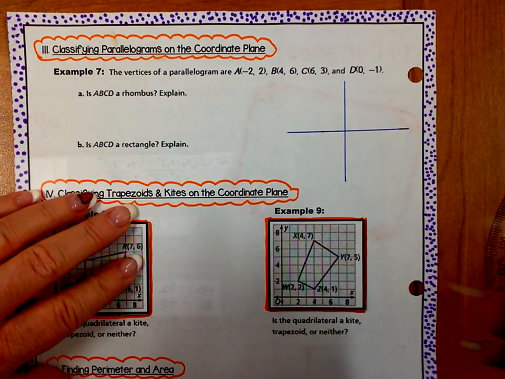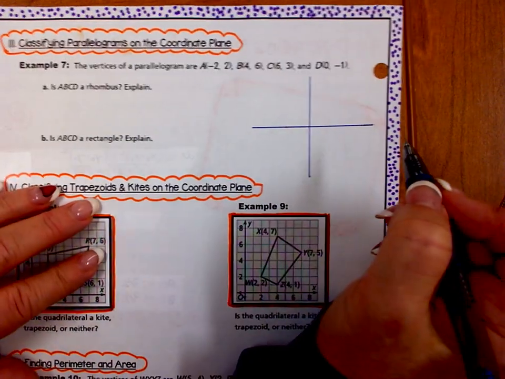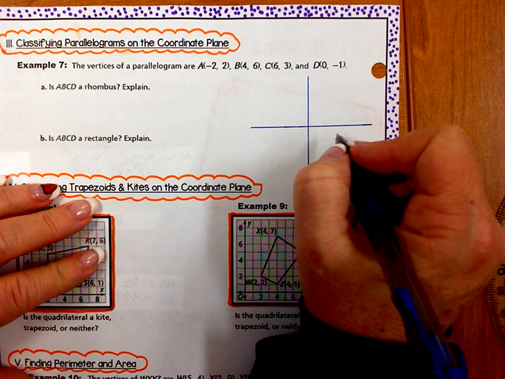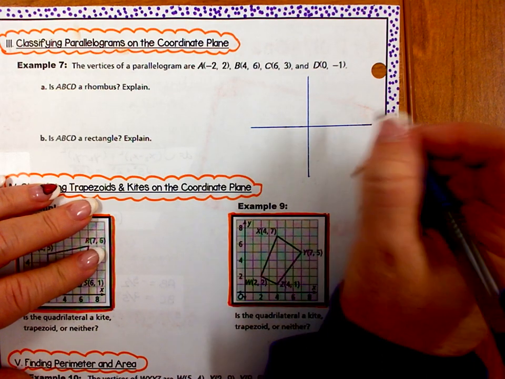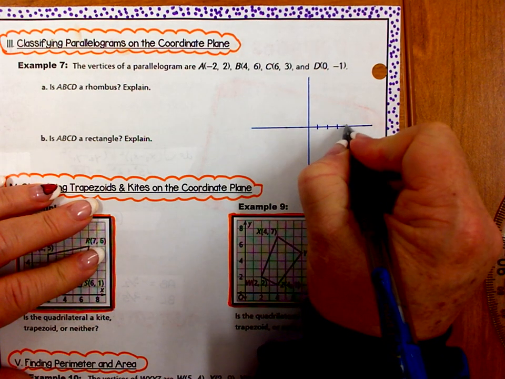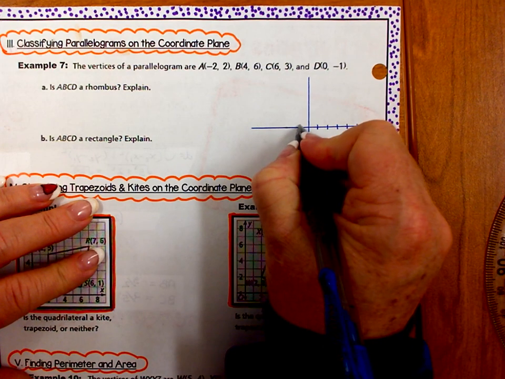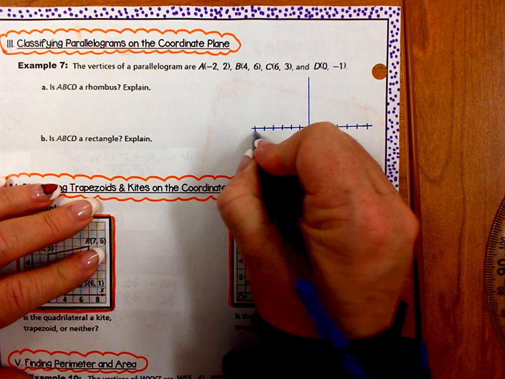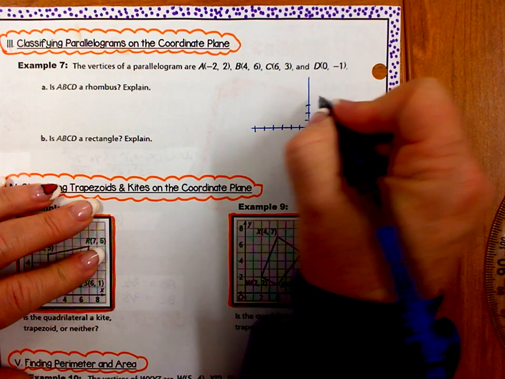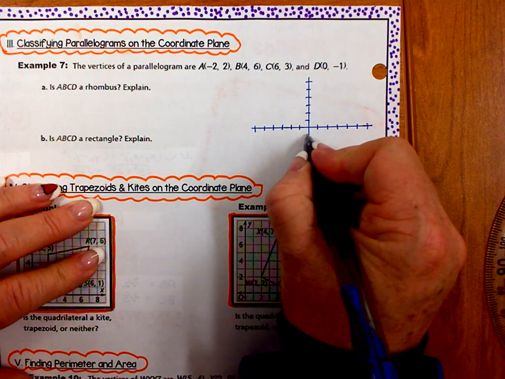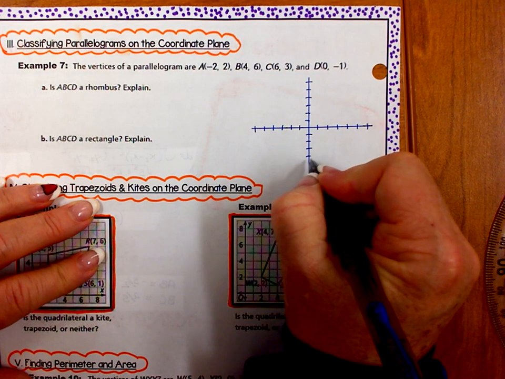Okay, and the more precise you can be, the better. So we're going to need at least 6. So 1, 2, 3, 4, 5, 6, and so on for each direction.